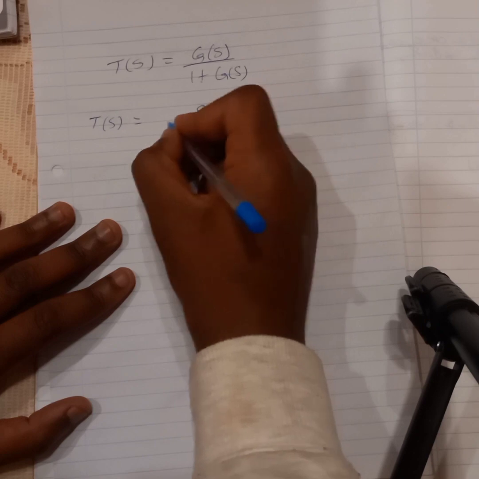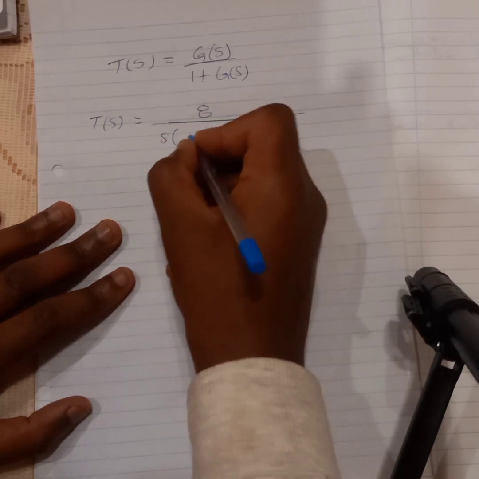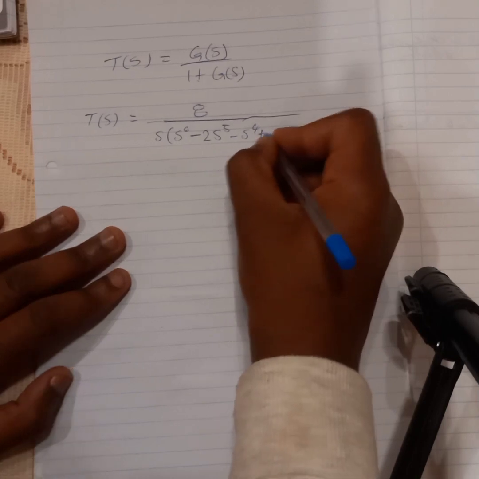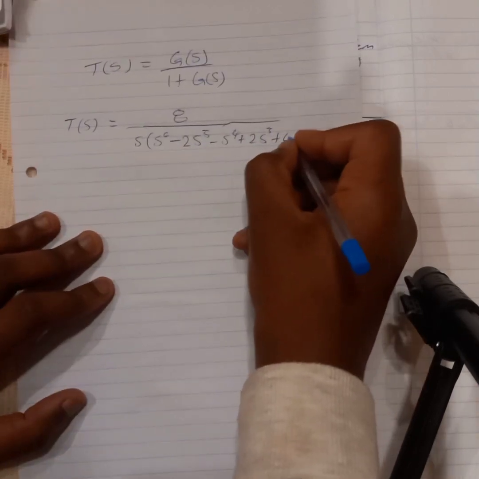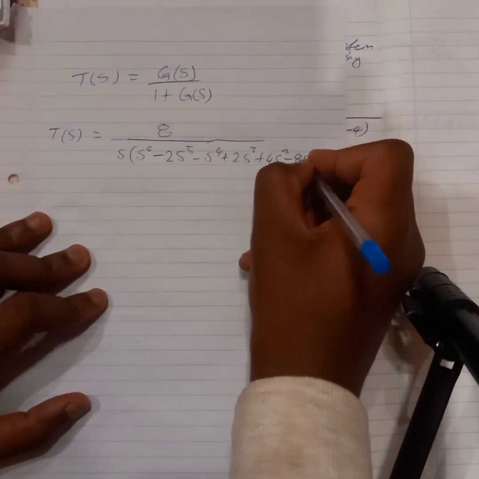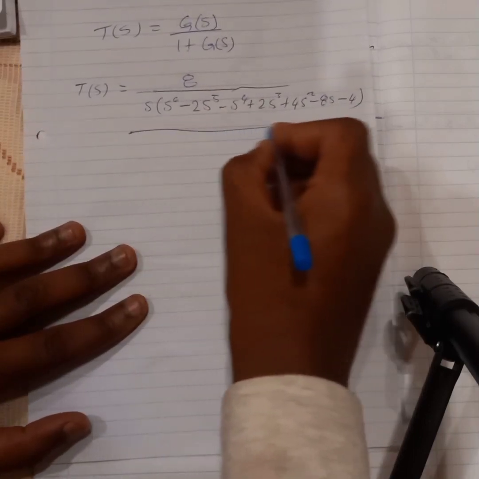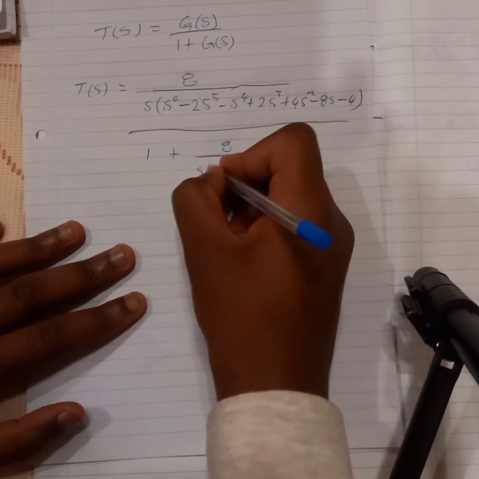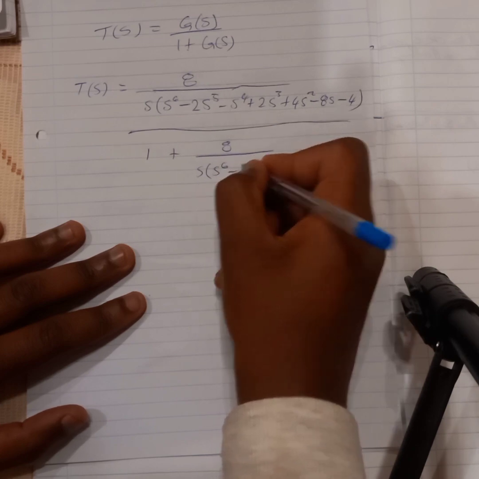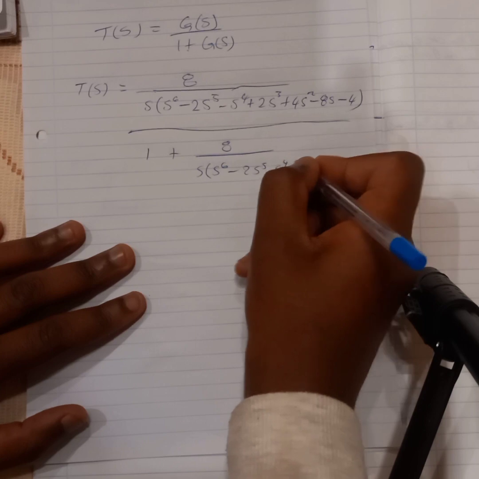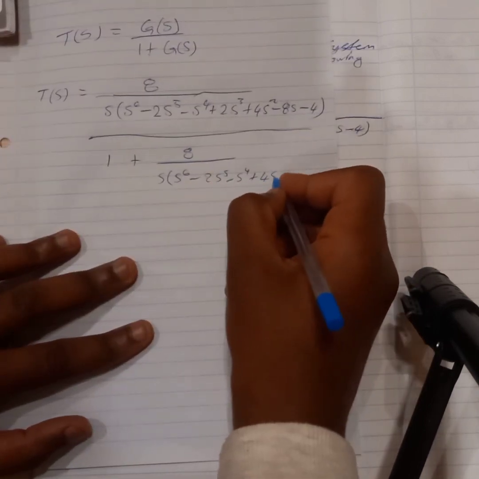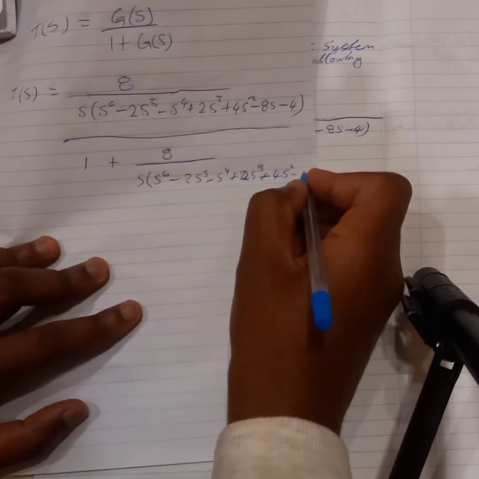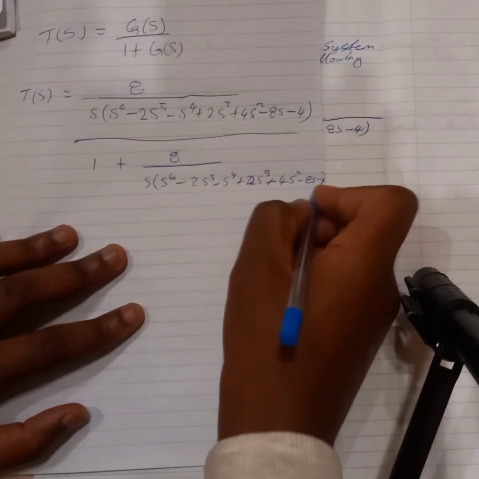our G(s) is what? It's 8 all over s to the power 6 minus 2s to the power 5 minus s to the power 4 plus 2s cube plus 4s squared minus 8s minus 4, all over 1 plus 8 all over s into s to the power 6 minus 2s to the power 5 minus s to the power 4 plus 2s cube plus 4s squared minus 8s minus 4, close the brackets.